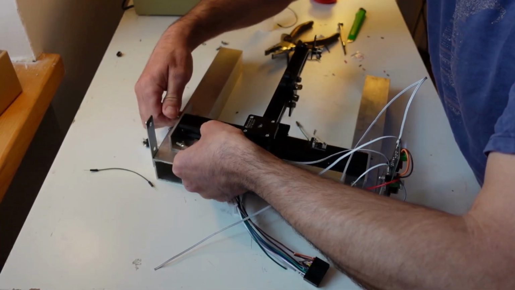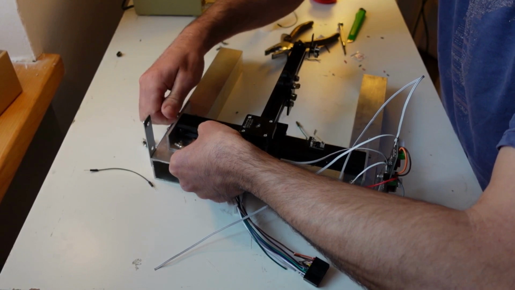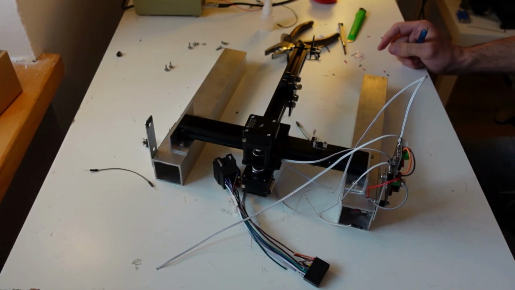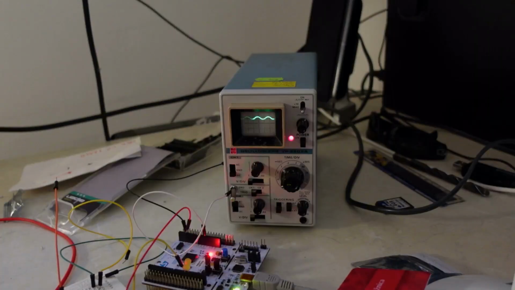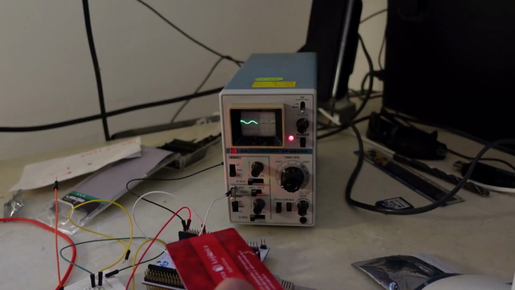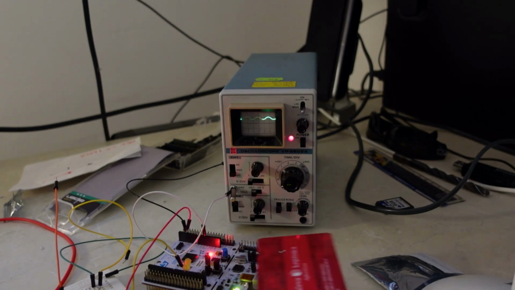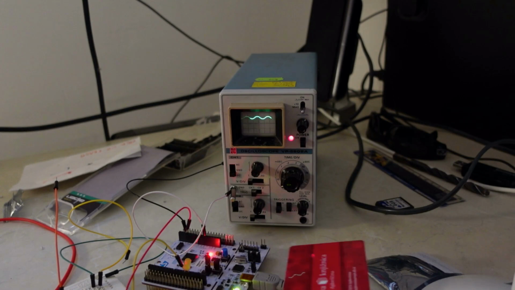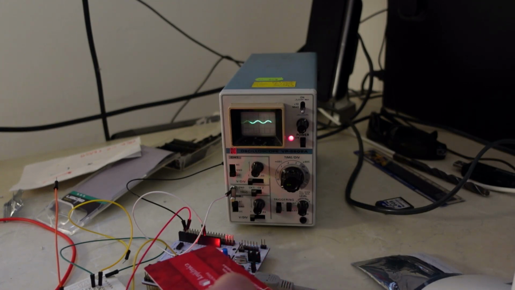I decided to test the sensor before assembling it to the XY stage. Please try to ignore the vintage oscilloscope that I'm using and rather try to focus on the noise that we're seeing. But if I average it out over a multiple of a period, I get a very steady signal.